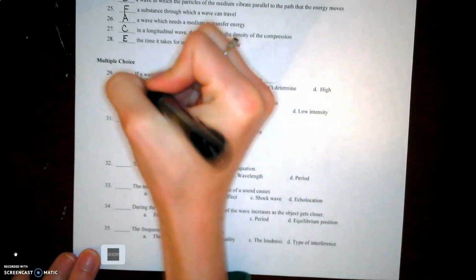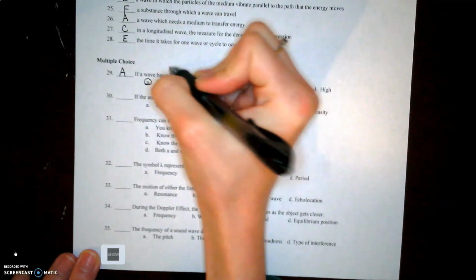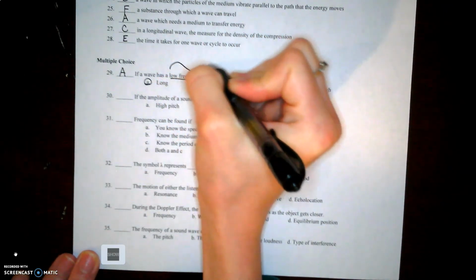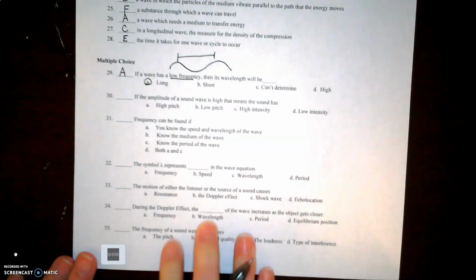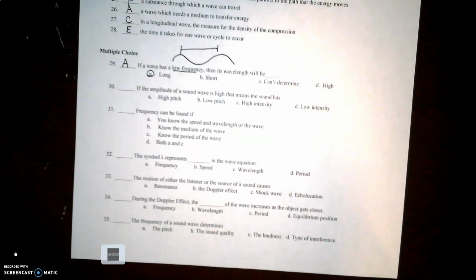And finally, we're at the matching. If a wave had a low frequency, what would be its wavelength? And that's going to be A, long. So low frequency, meaning the waves do not pass as frequent, so the wavelengths would be long. 30. If the amplitude of a sound wave is high, that means the sound has a C, high intensity.